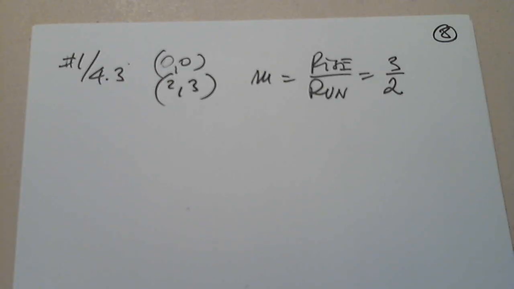Every 2 units of change in x, the rise, or the y, changes how many units? 3. 3 units. That's the interpretation. Good. So now let's find the slope here. Do you expect this slope to be positive or negative? Negative. This is a negative slope.